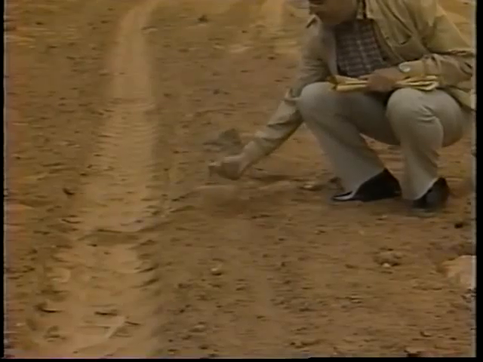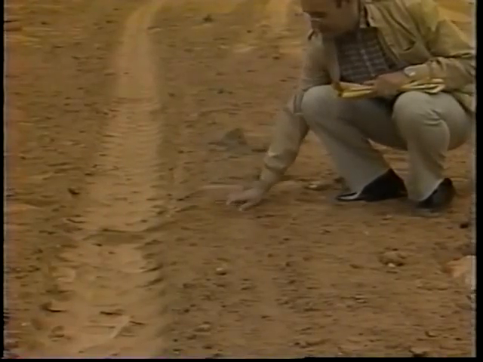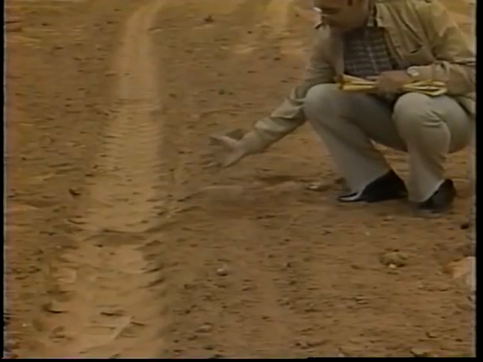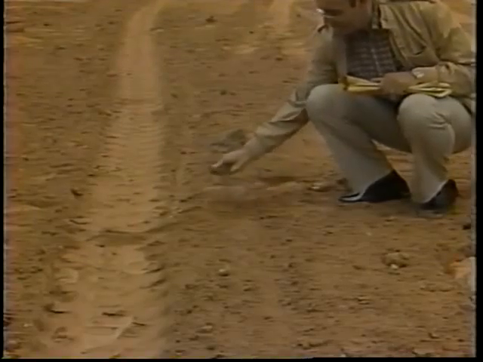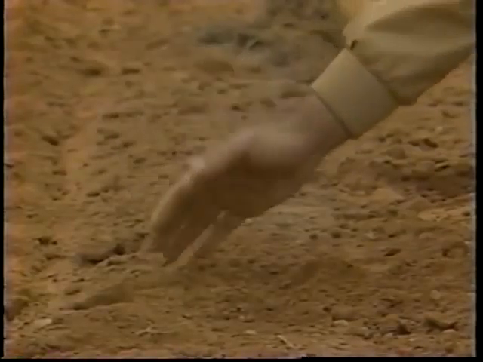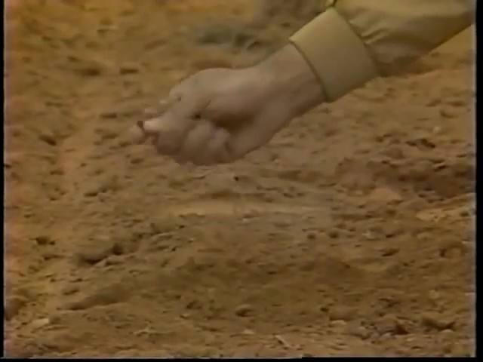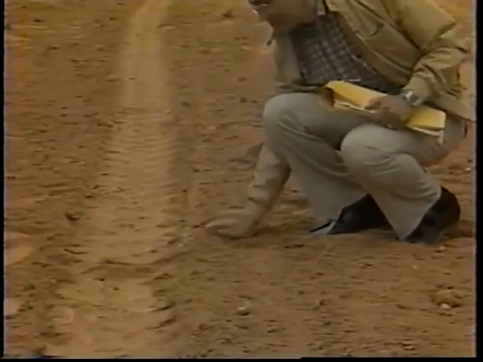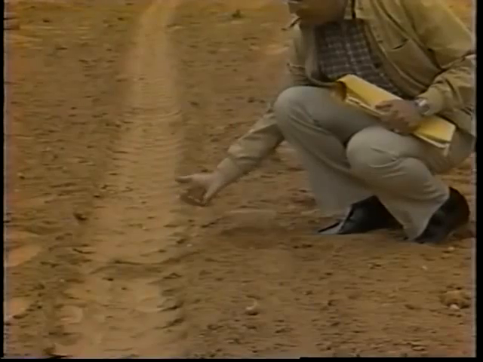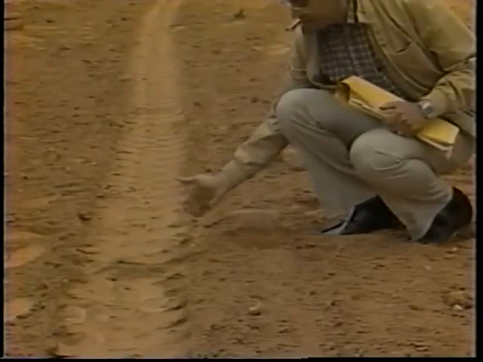Test its moisture content. Squeeze a sample in your hand. If it crumbles, it is too dry. Water must then be added to increase the moisture of the subgrade material. If the sample remains in a ball, the subgrade material has the proper moisture.